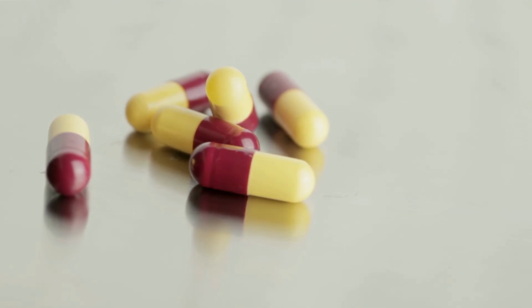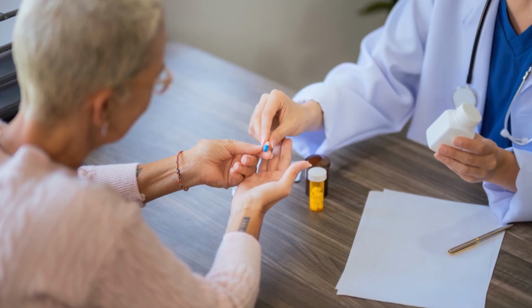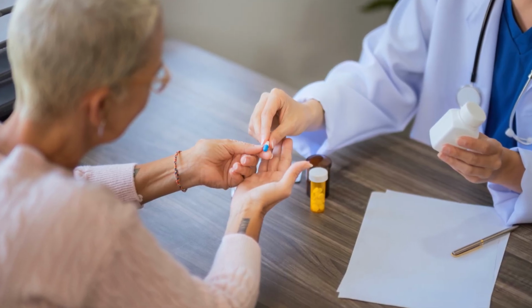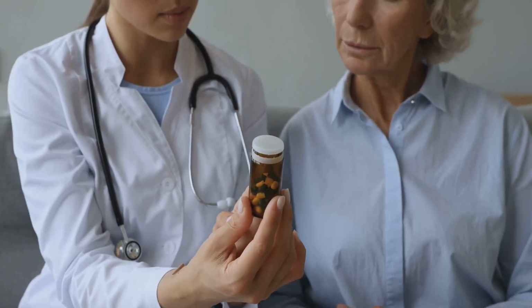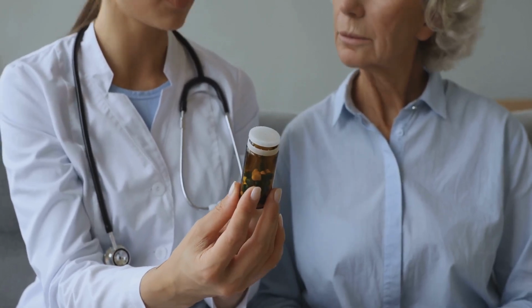Antibiotics are essential medicines. We must use them responsibly to preserve their effectiveness. Never demand antibiotics for a viral infection, and always follow your doctor's instructions when taking antibiotics.